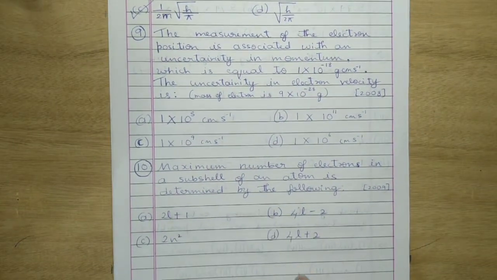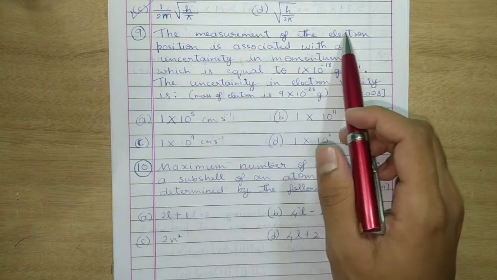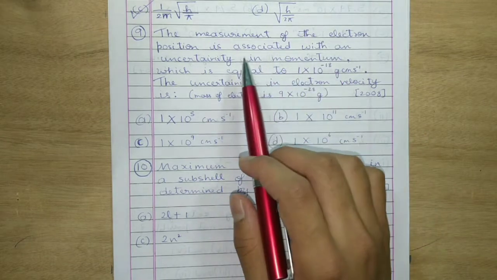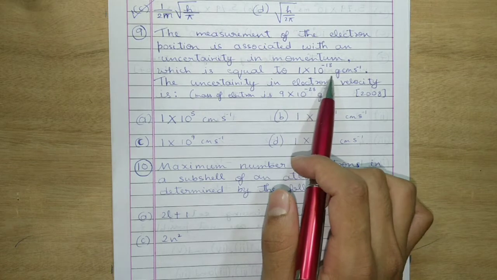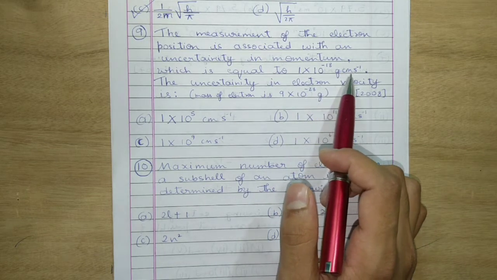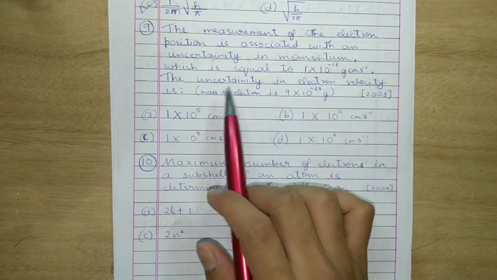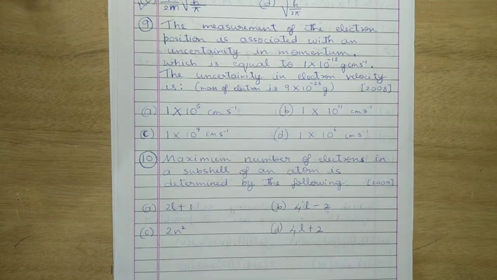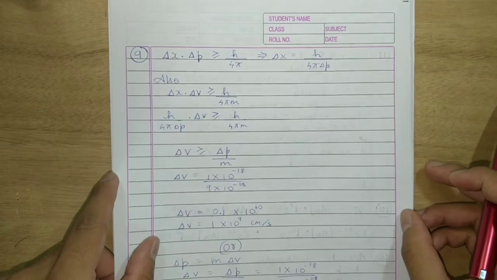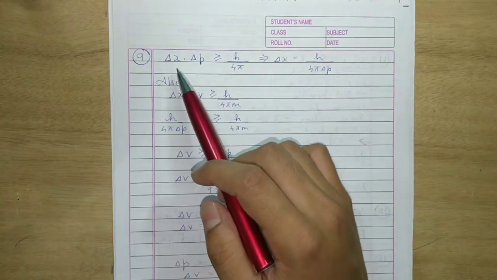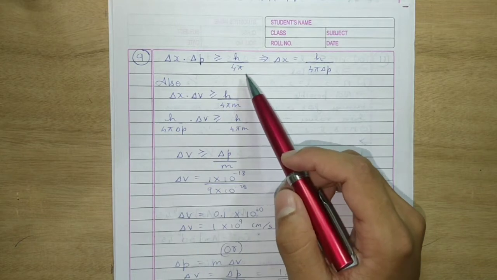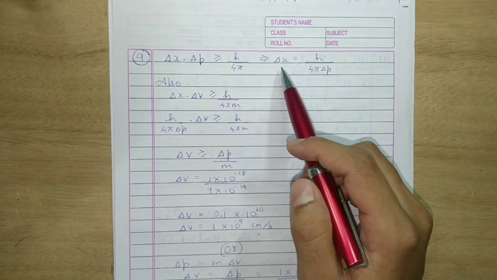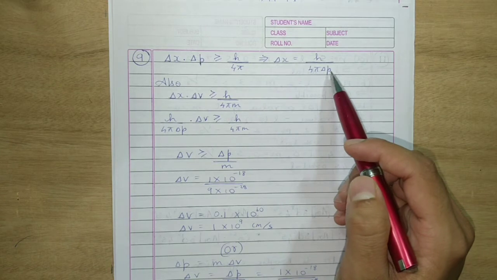Question 9. The measurement of the electron position is associated with an uncertainty in momentum, which is equal to 1 into 10 power minus 18 gram centimeter per second. The uncertainty in electron velocity is. So again, according to Heisenberg uncertainty principle, we get delta x into delta p is greater than or equal to h by 4 pi. From there, delta x is equal to h by 4 pi into delta p.